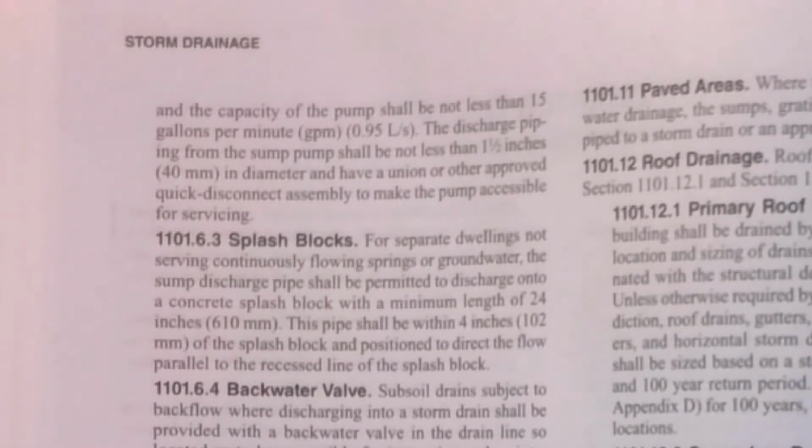And the capacity of the pump shall be not less than 15 gallons per minute. So you might recall back in chapter 7 when they were talking about the discharge of the sump for sanitary drainage, it was a minimum of 20 gallons per minute. This is the storm drain, and it's a minimum of 15 gallons per minute.